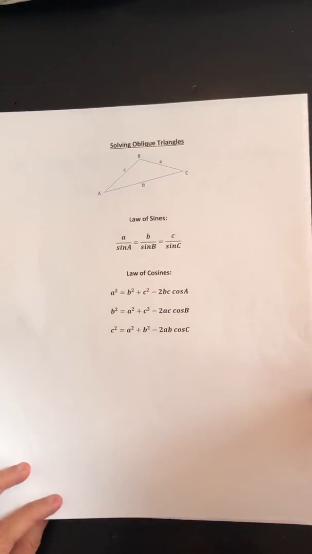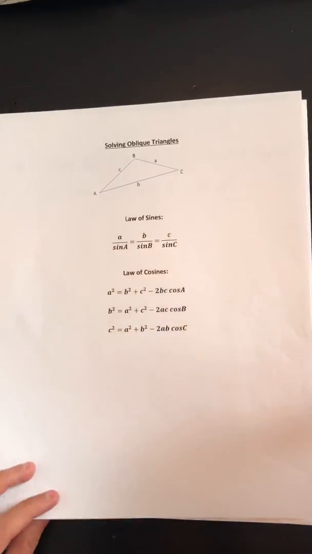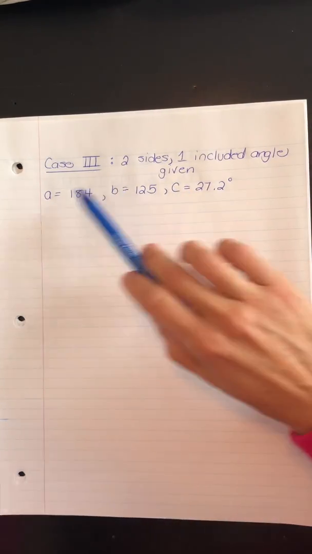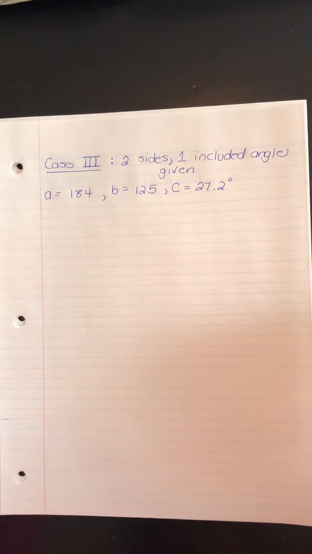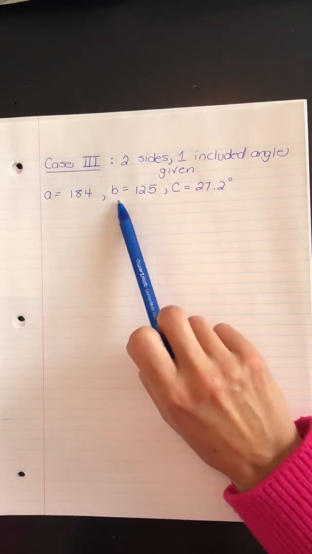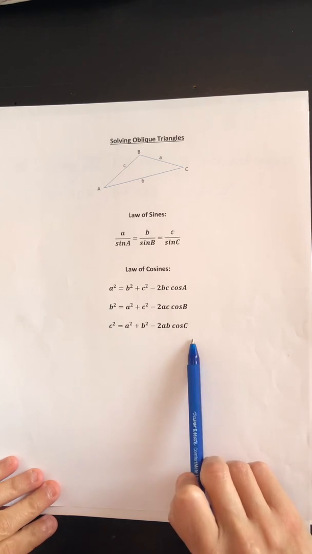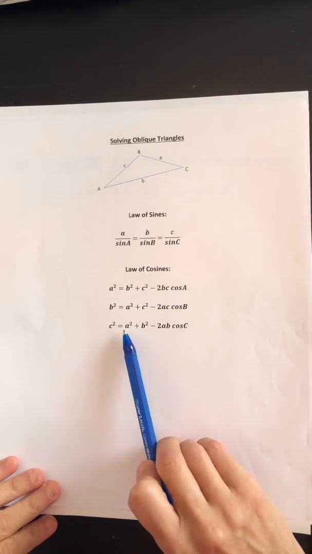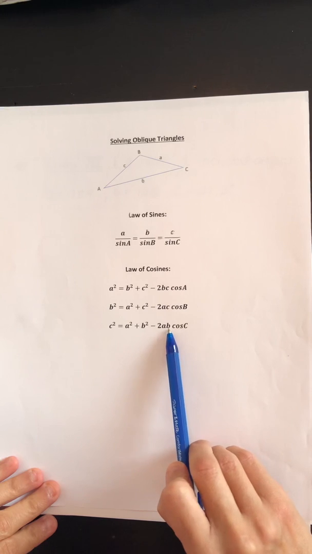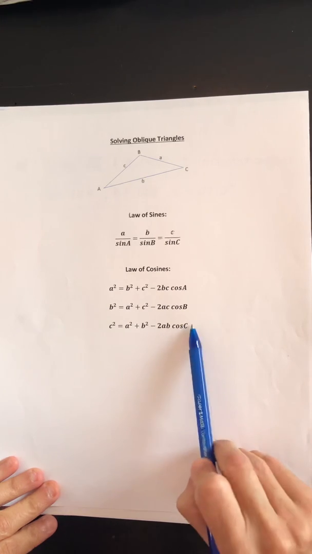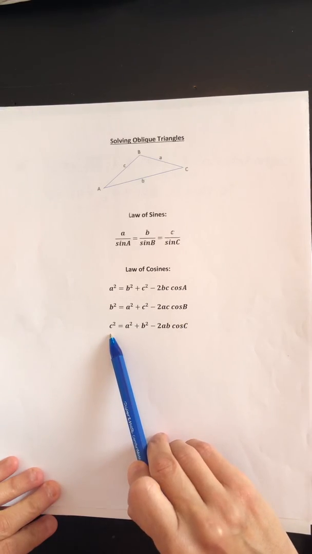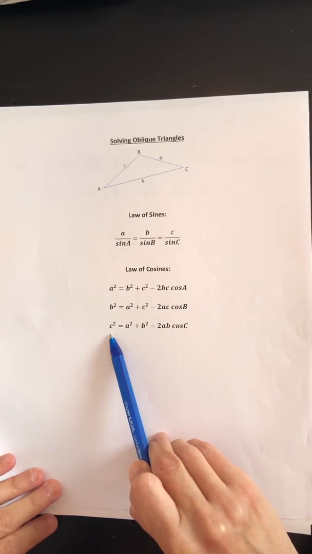And the key is we can't use the sine law because we don't have two things with the same letter name. So we have to start with the cosine law. And since we're given these three items, we will start with this third form here of the cosine law. We know side A and B. We also know angle C. So we'll start by finding side length C.